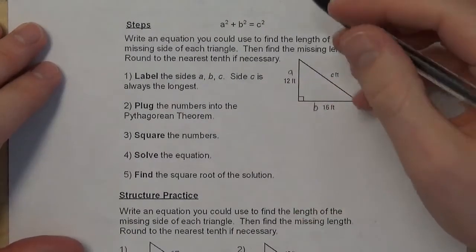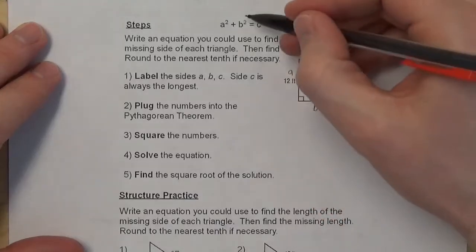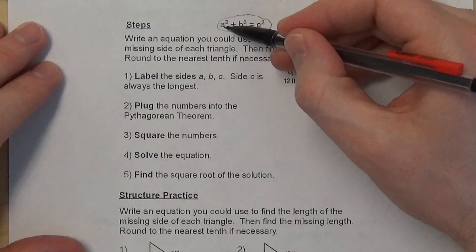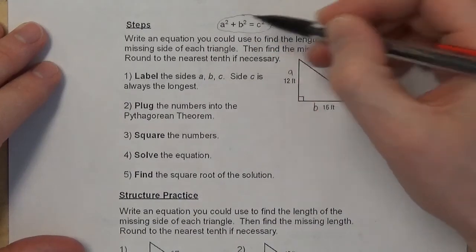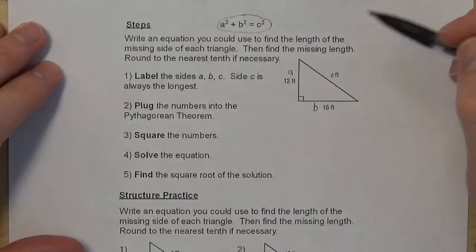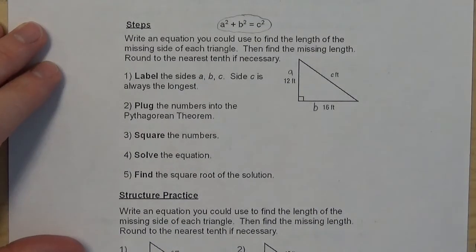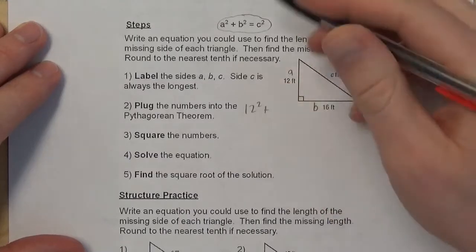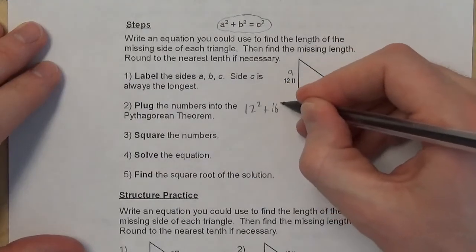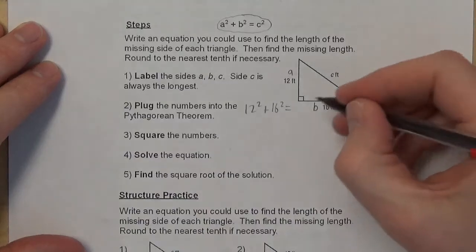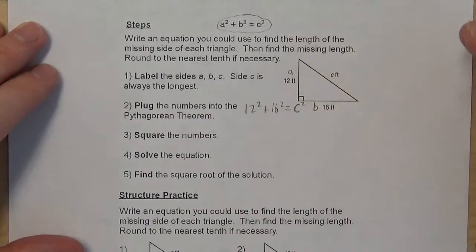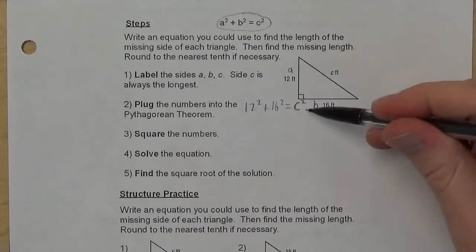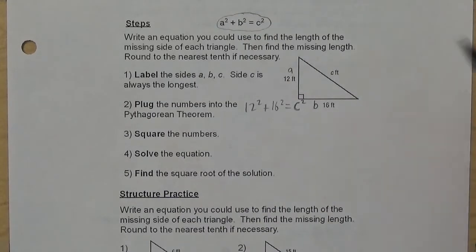Then we're going to plug those numbers into the Pythagorean Theorem. So let's do this right here. Here we're using the Pythagorean Theorem as a model. We're going to plug in what we know for A, plug in what we know for B, and C we don't know, so we're just going to leave it C for now. We're going to leave it a variable. Okay, so 12 for A squared plus B, we know is 16 squared, equals side C squared. Again, because we don't know what C is, we just leave it C. So it's just plugging in what you know.